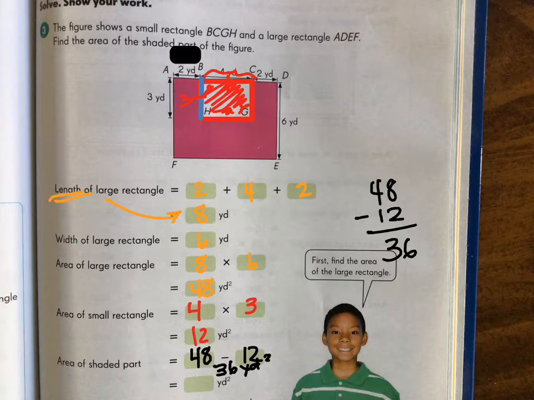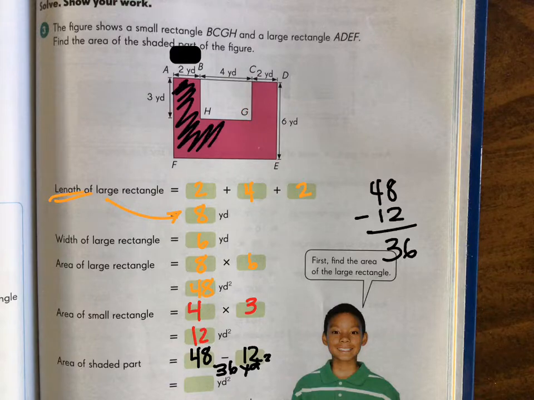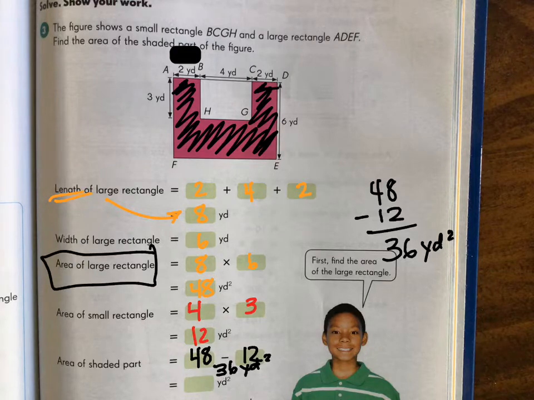So the remaining space, the shaded part, just the pink space, the area of that pink space would be 36 square yards. Just to review, first we found the area of the large rectangle, then we found the area of the small rectangle, and we subtracted the two to find the shaded part.